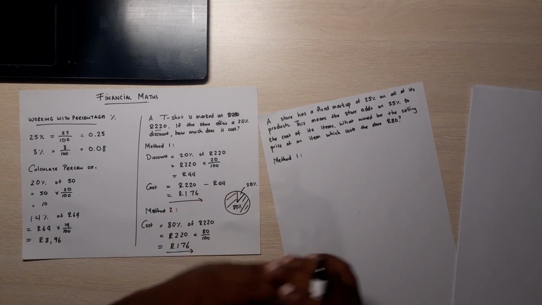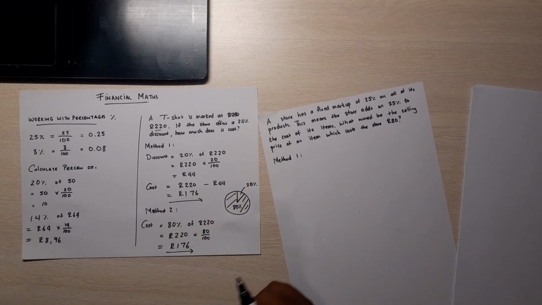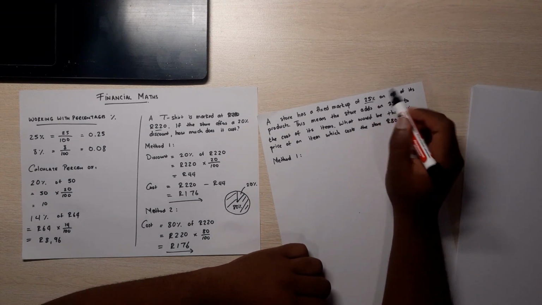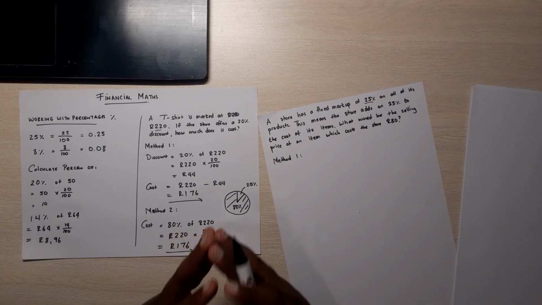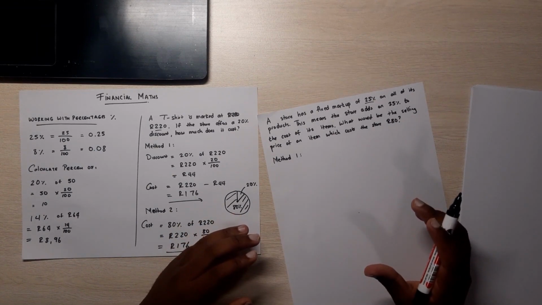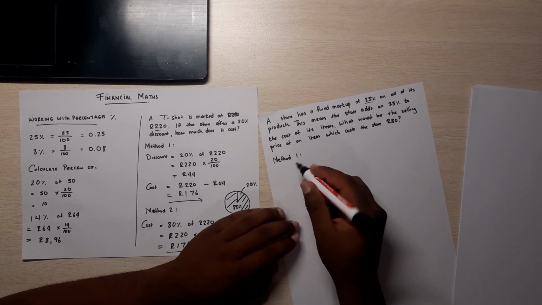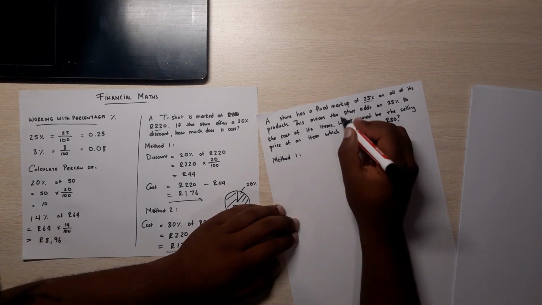What we're going to do is calculate the value of this 25%, and then we're going to add that 25% onto the original price. They call this a markup.